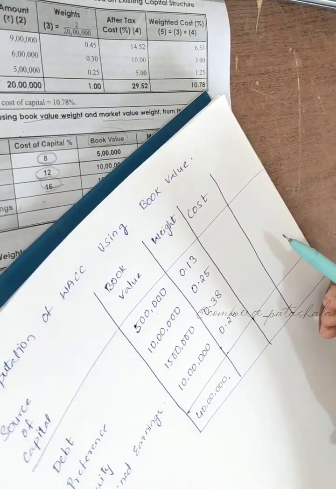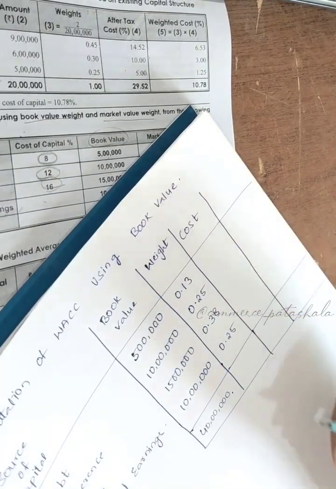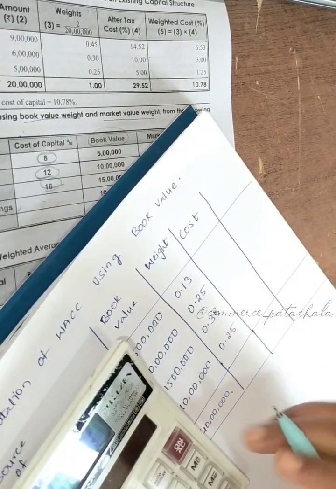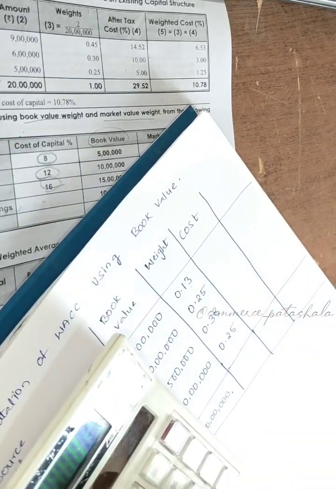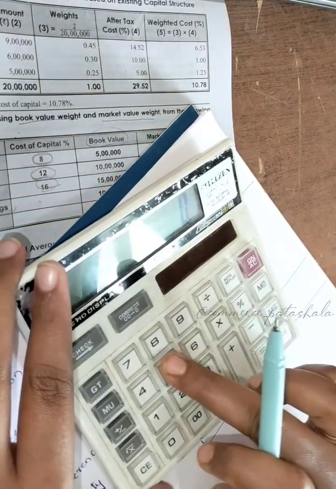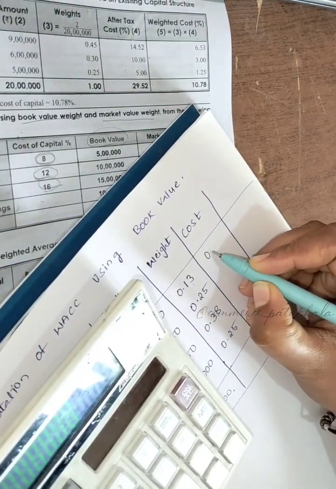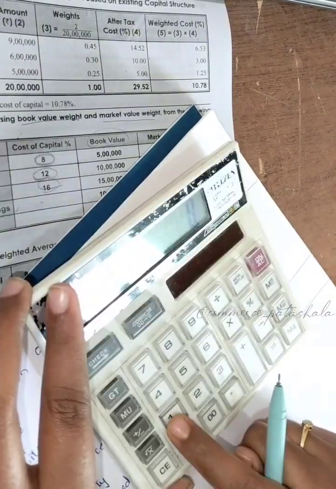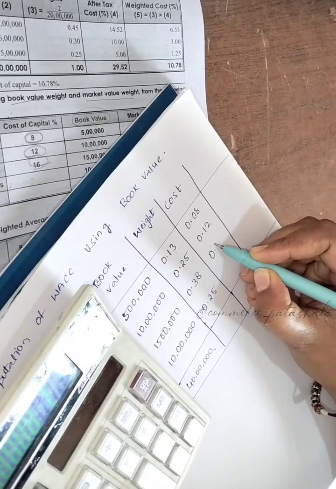Okay, so what is the cost here? It is 8%, right? 8 is in percentage, but I'm writing it in decimal because weight also we have in decimal, so we'll write cost also in decimal. So 8% for debt, I'll do 8 by 100. Okay, 8 by 100 will give you 0.08. Okay, it is 16 by 100, so it will give you 0.16.